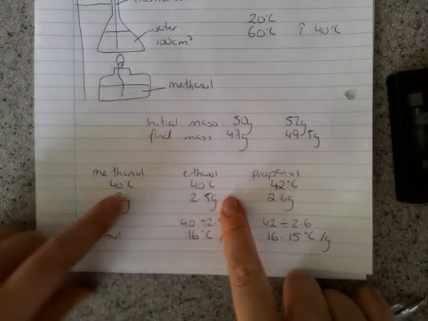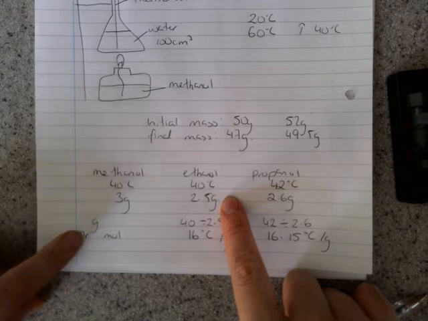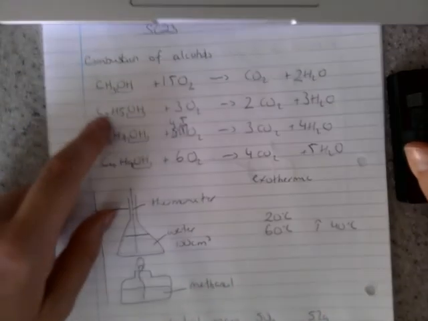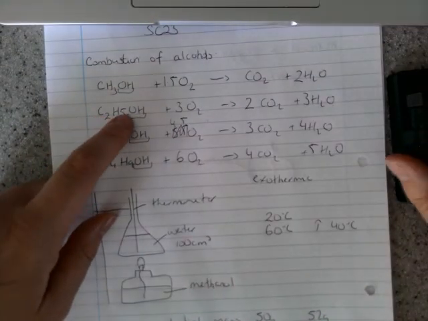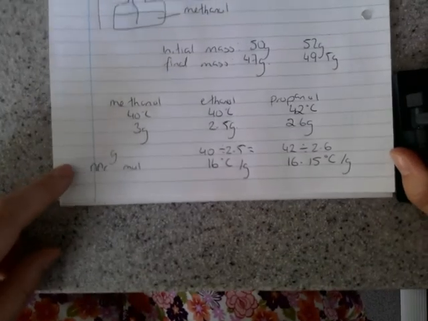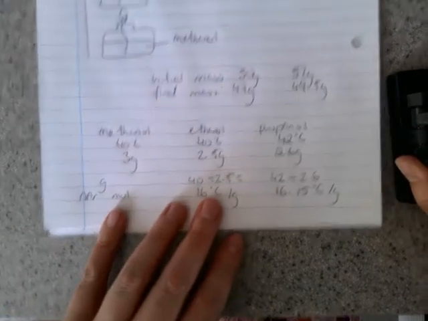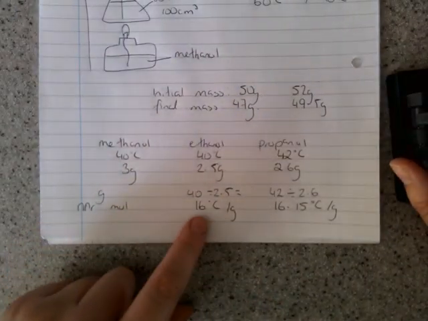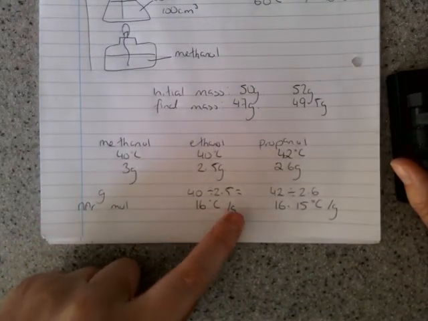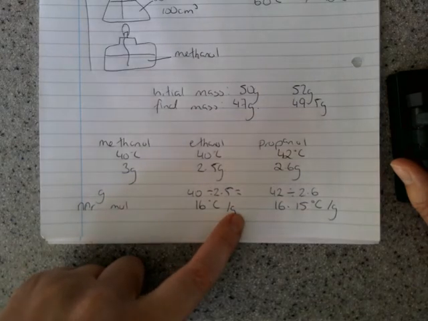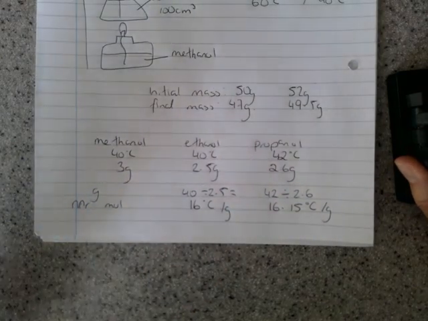You know you've got 2.5 grams of ethanol. You'd have to work out the formula mass, so it's C2H5OH, so get the mass numbers from your periodic table, work out the formula mass, and then do mass divided by formula mass equals moles. So all you would need to do to convert this to temperature rise per mole is just convert from mass to moles by dividing by Mr.